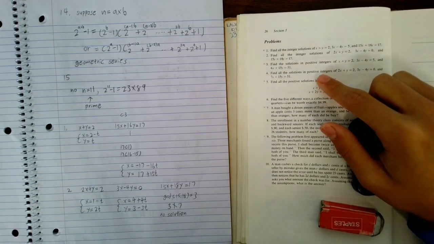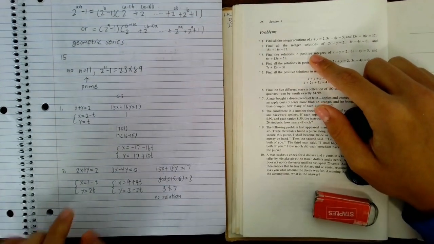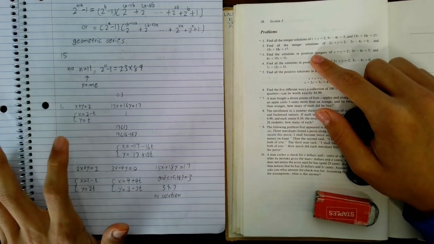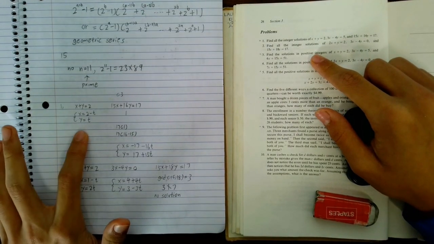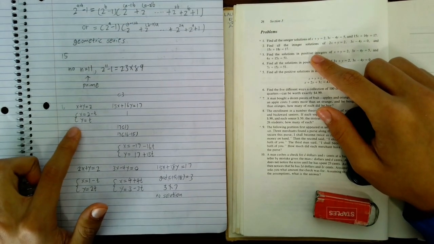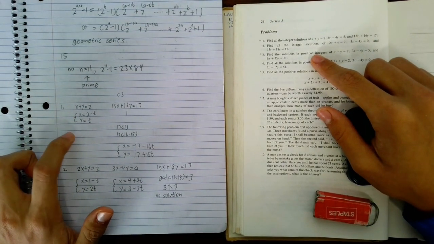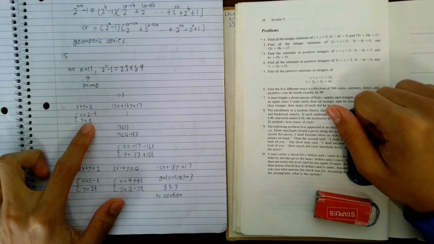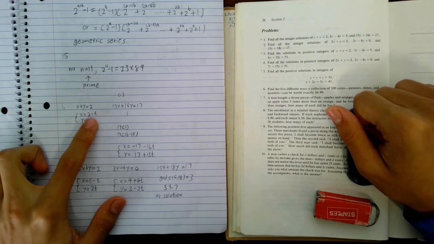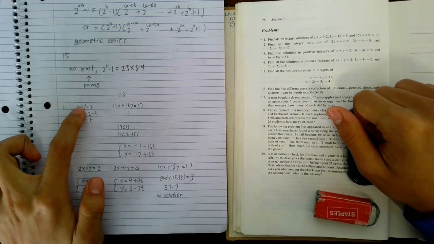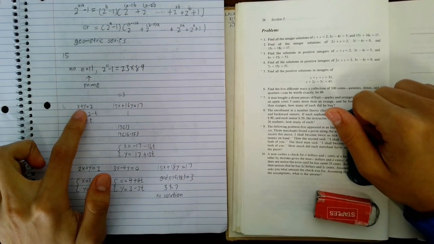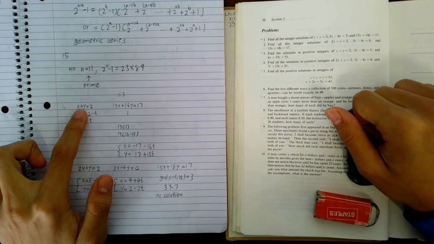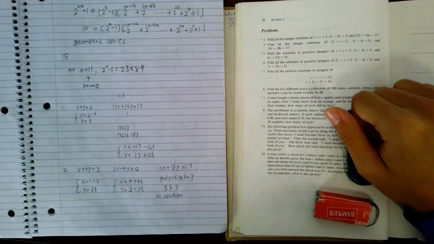So usually how you do this is that you inspect a solution. In this case, I inspect x equals 2 and y equals 0. And you add a t, adjusting corresponding to the slope of the equation.